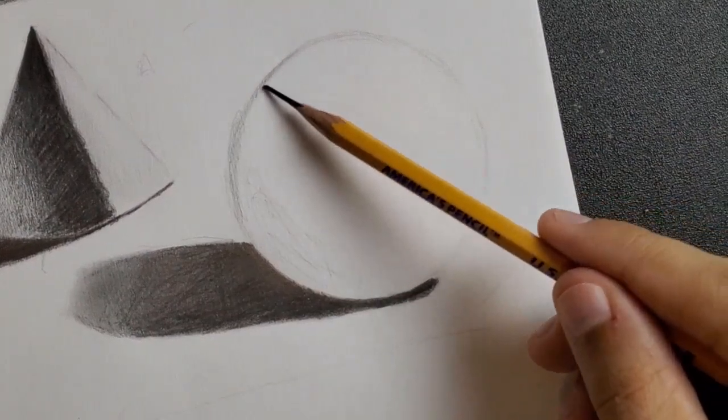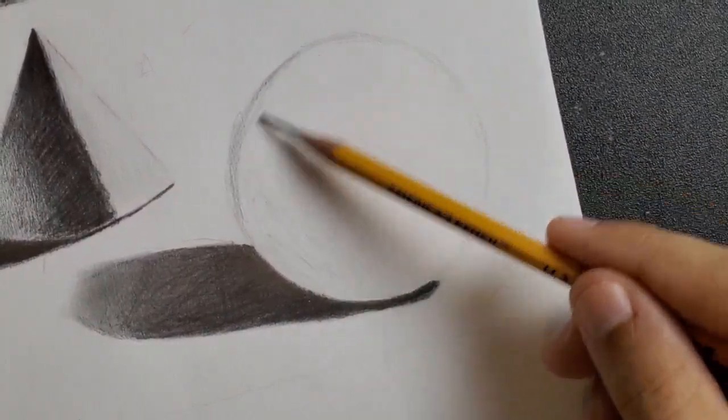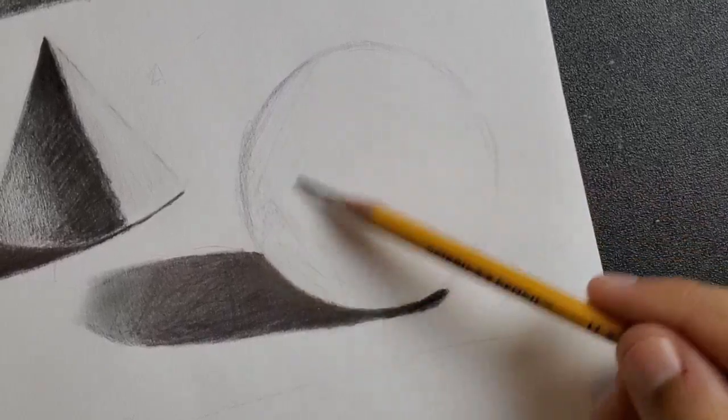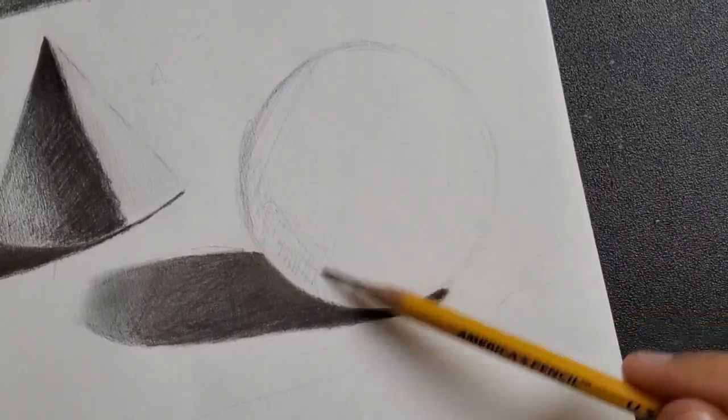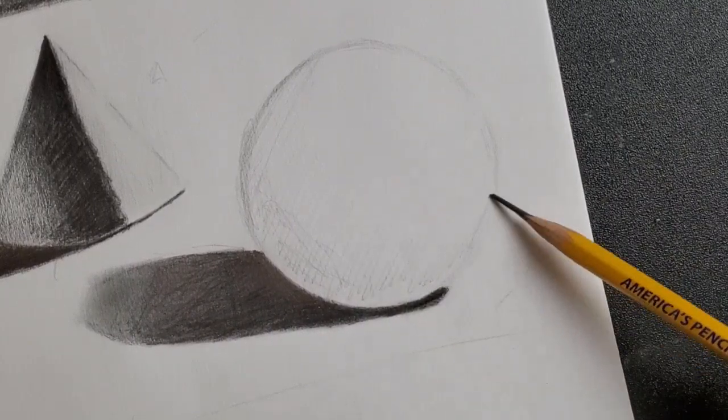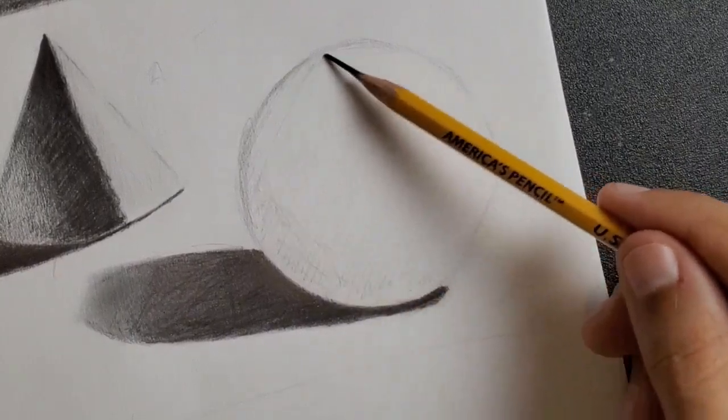So let's begin. And I'm going to shade in this whole area, the whole left side, just very lightly at first. And then I'll darken as I see fit.